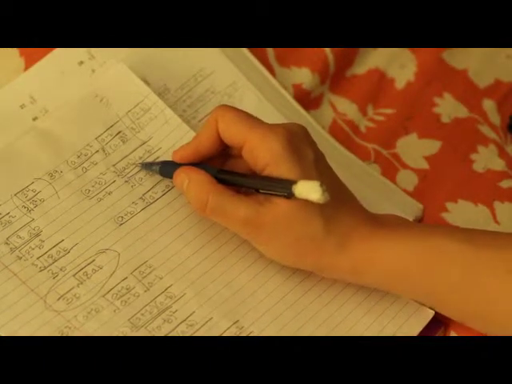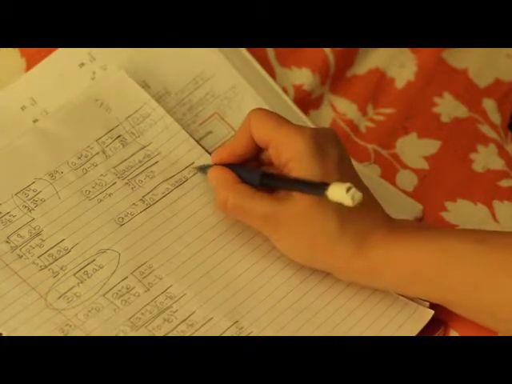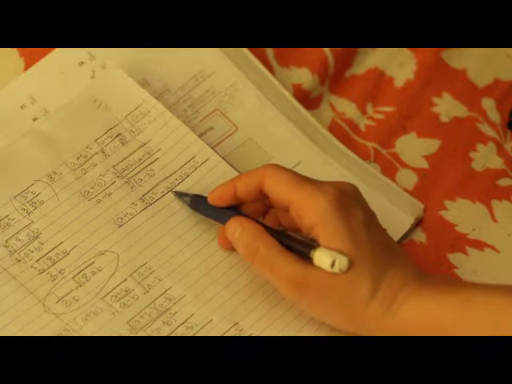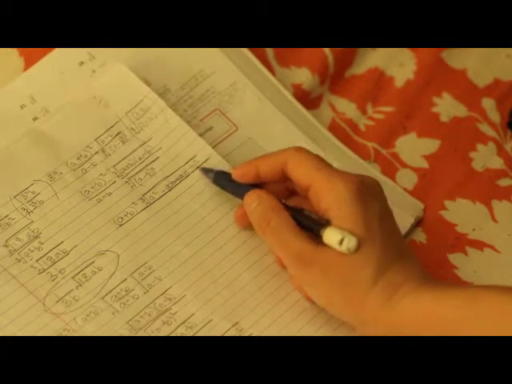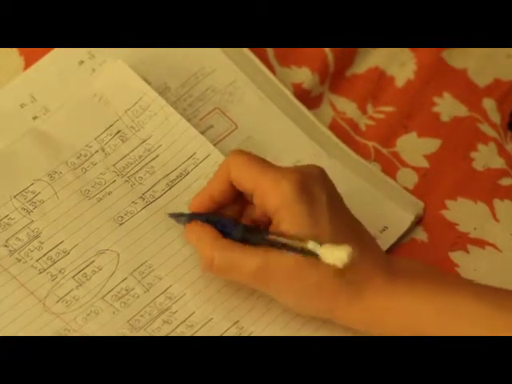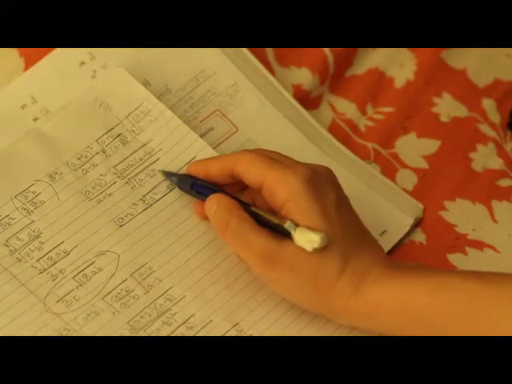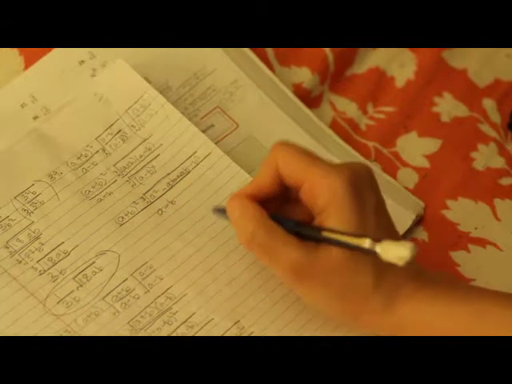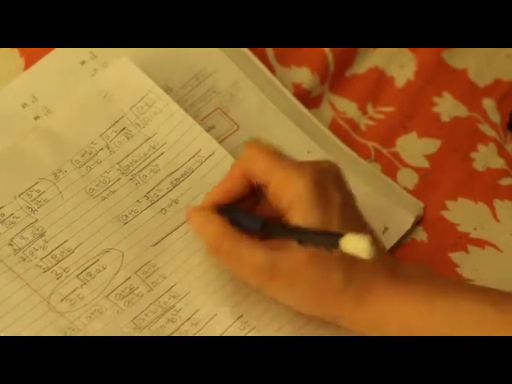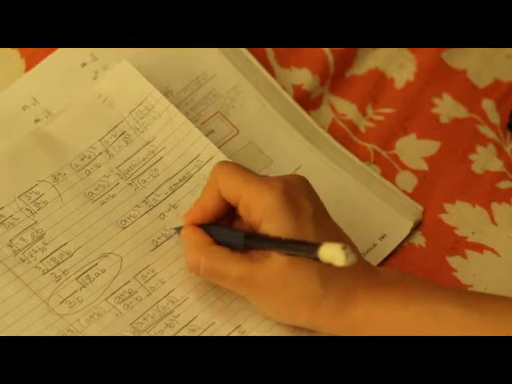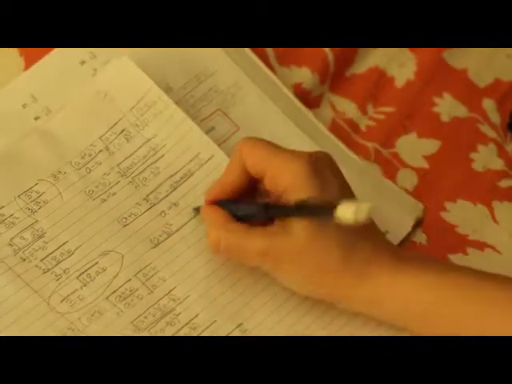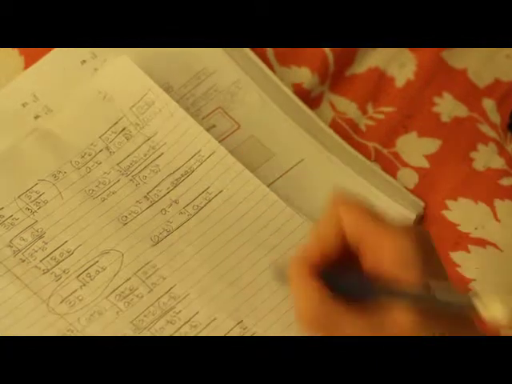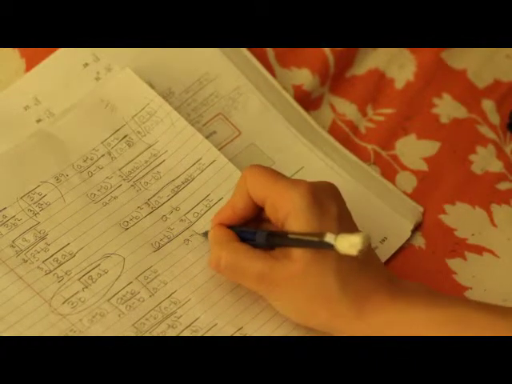B times negative B is negative B squared. So negative AB and positive AB is just 0. So we only have these two. And on the bottom, cubed root of A minus B cubed is just A minus B. Alright, let's bring it all down again. A plus B squared times the cubed root of A squared minus B squared, all over A minus B.